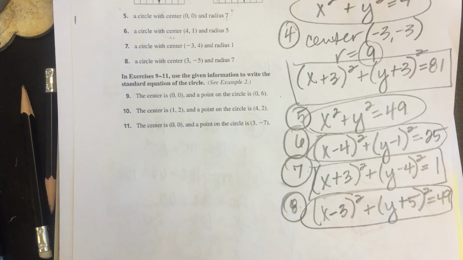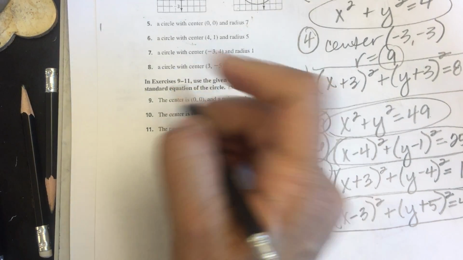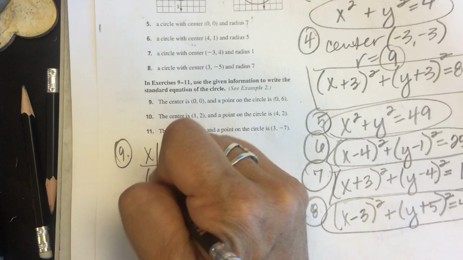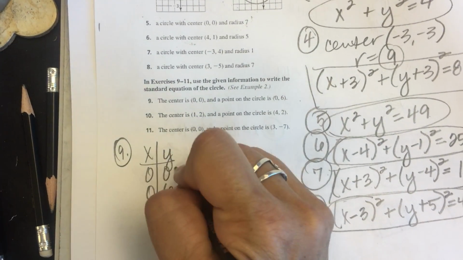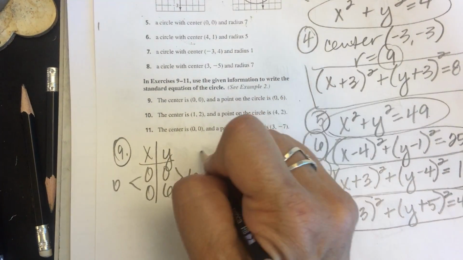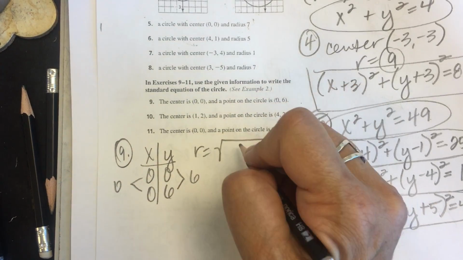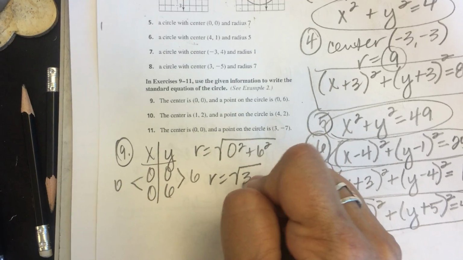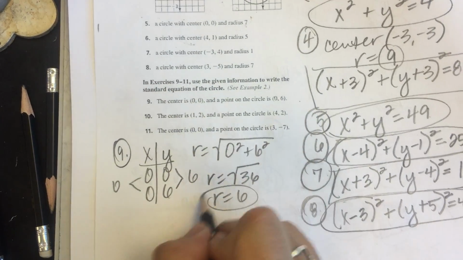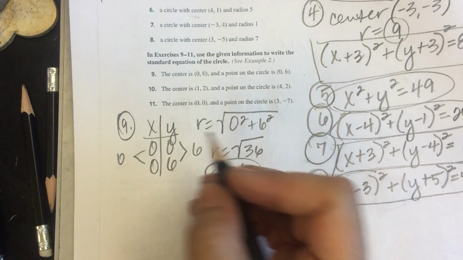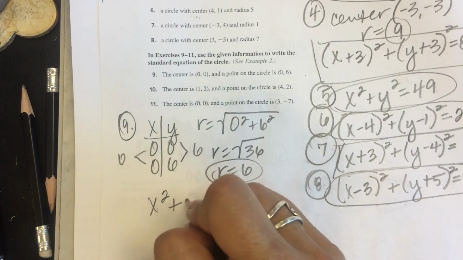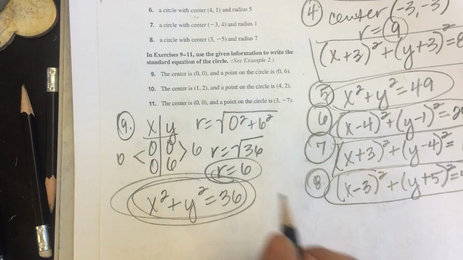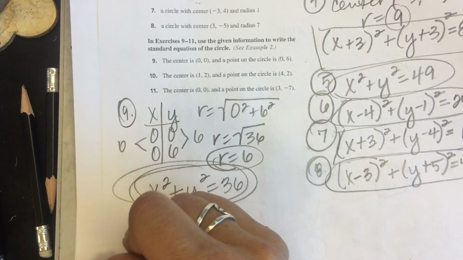Now, in the last group of problems here, write the standard equation of the circle, what they give us is the center, but not the radius. But we can find the radius easily by using the distance formula between the center and a point on the circle. This is going to be 6, this is going to be 0. The radius is going to be the square root of 0 squared plus 6 squared. That's going to be the square root of 36. The radius is going to be 6. If the center is at 0, 0, and the radius is 6, the equation is going to be x squared plus y squared equals 6 squared, which is 36. Final answer for that one.